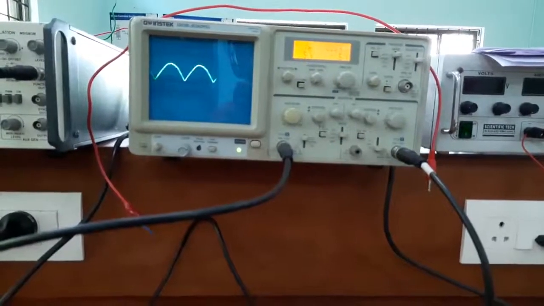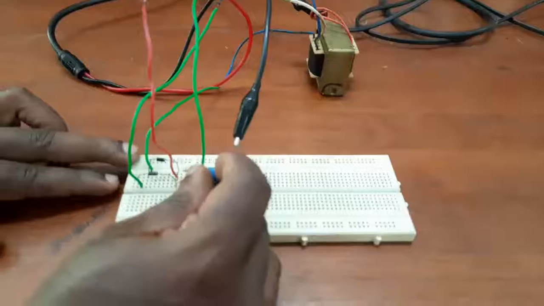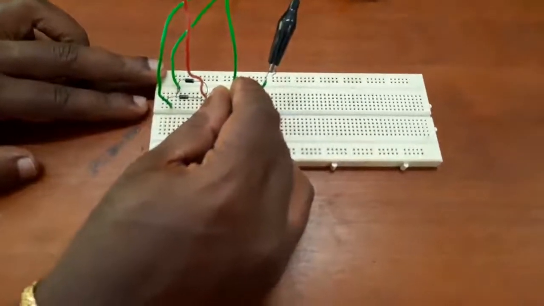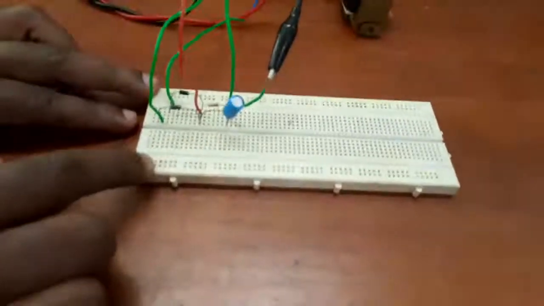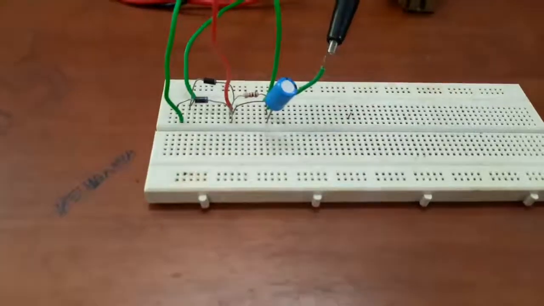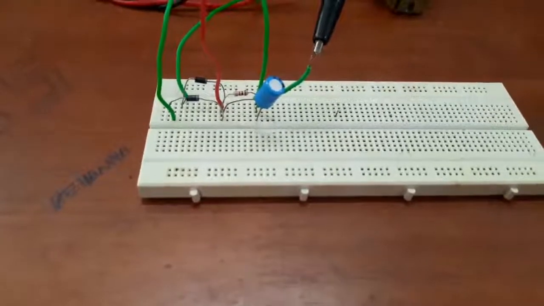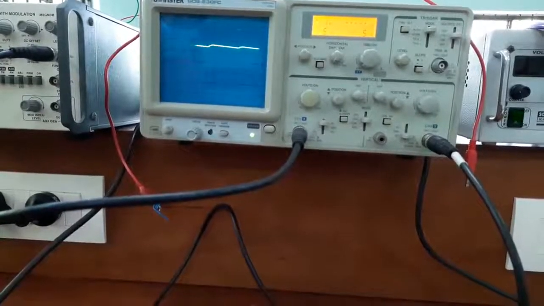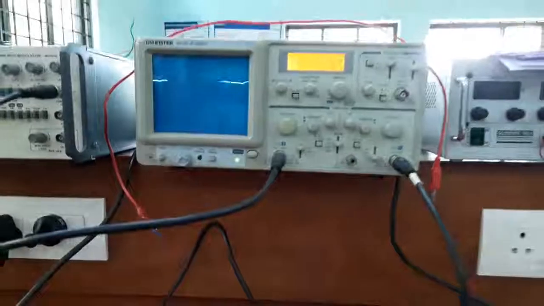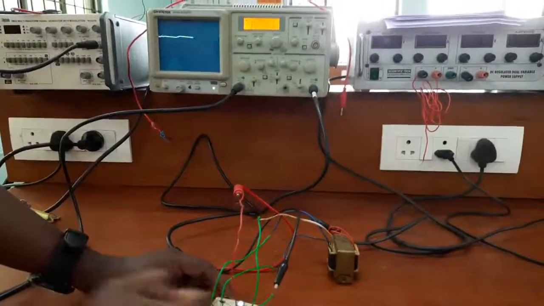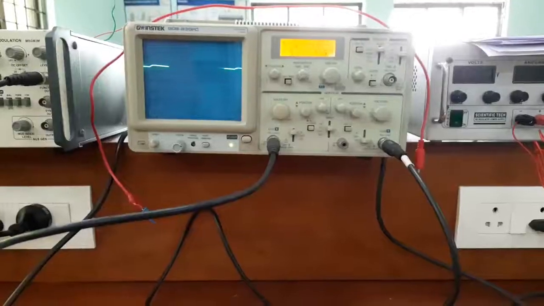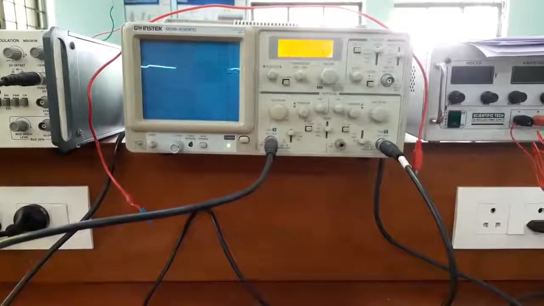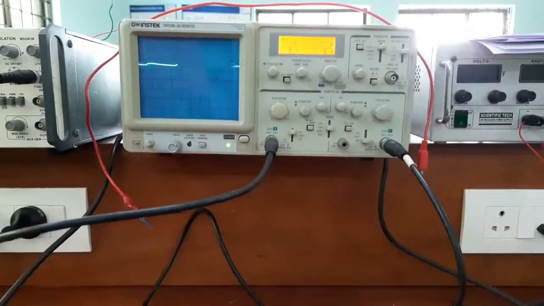Now let's see the change in waveform while connecting the filter in the circuit. We will be connecting the filter across the resistive load. The filter which is connected here is actually a capacitor of 100 microfarad which is connected across the resistive load. That is the effect of the filter when it is added to the rectifier circuit. The output becomes more DC in nature. That is, the pulsations are very much reduced.